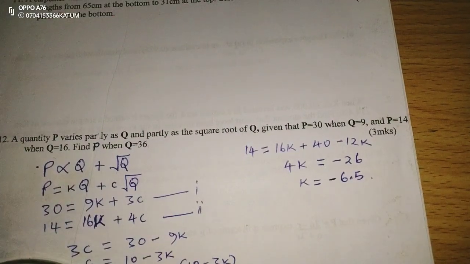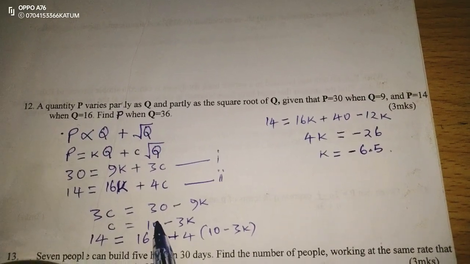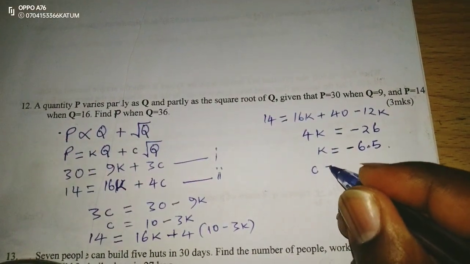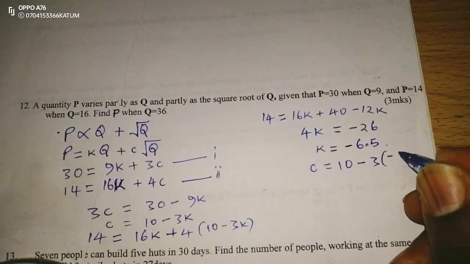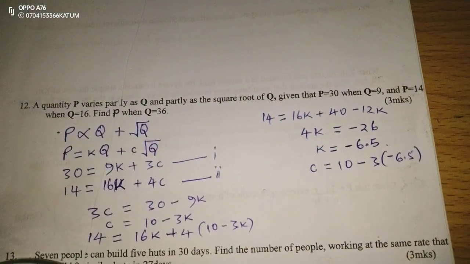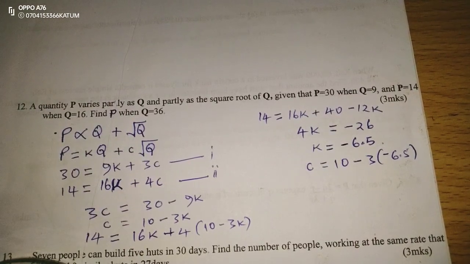6.5. Negative 6.5. Then with negative 6.5 now, C is going to become 10 minus 3 into negative 6.5. So this multiplied by 3, then multiplied by the negative, it becomes positive. Then we add 10.